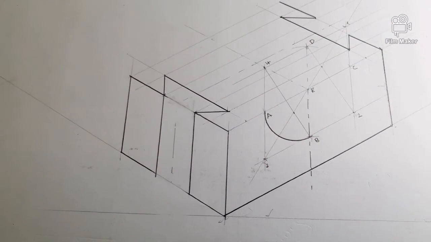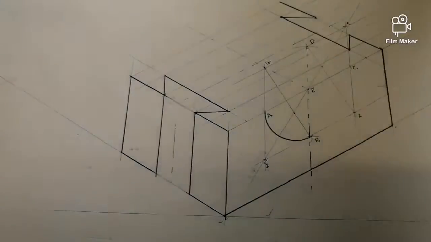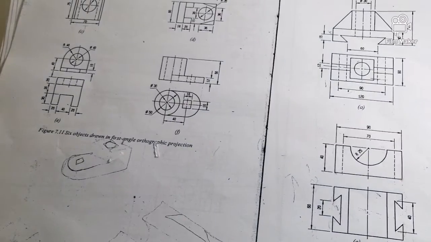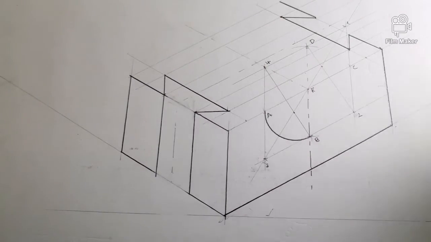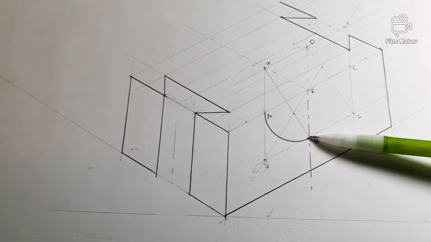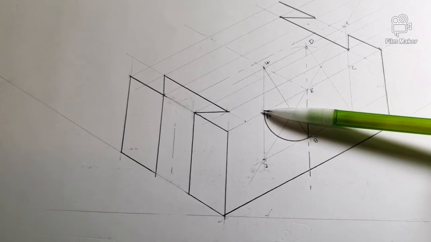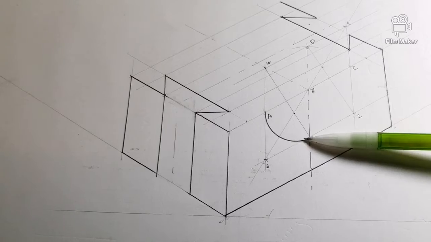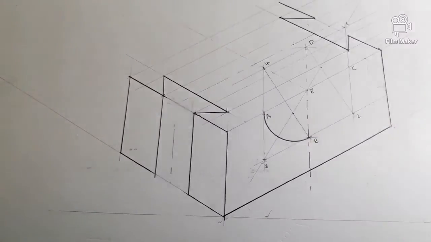Strike it dark. Are we together? Then from there, you place your compass here, further extended to this corner, you strike this arc, corner to corner, center to center.